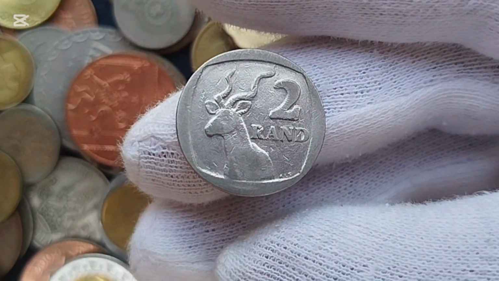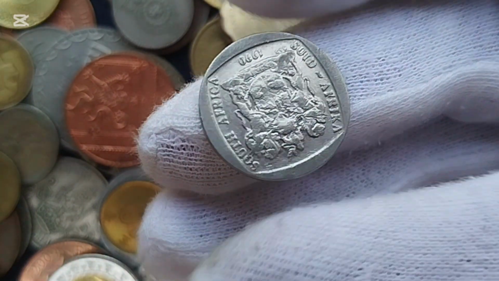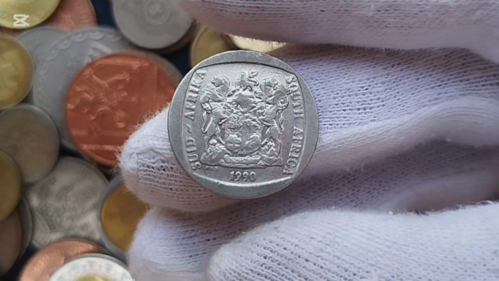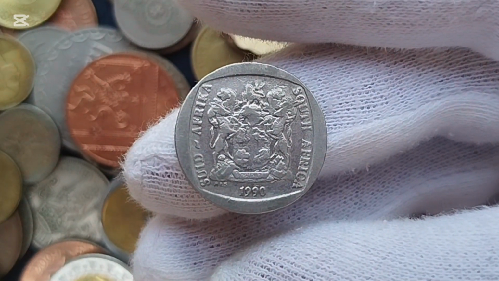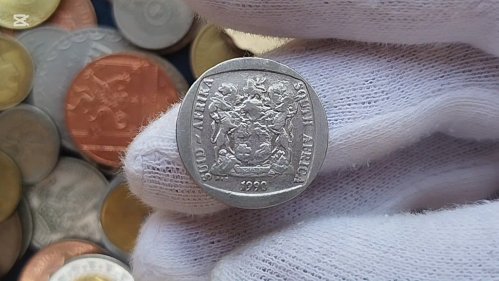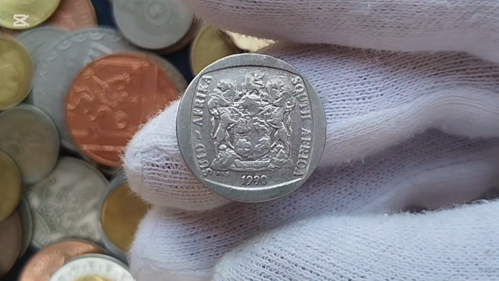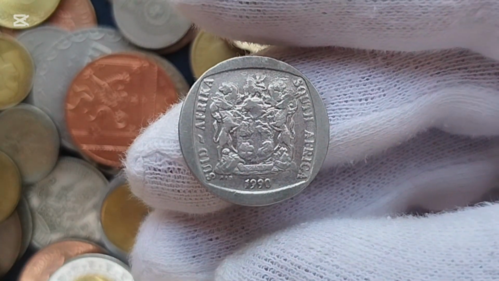The Springbok, national pride in motion. The front side of the 2 Rand coin features the proud Springbok, a symbol of South African spirit. Graceful, yet powerful, this antelope has long represented resilience and agility. Designed originally by sculptor Kurt Steinberg, its use on coins began decades earlier. By 1990, it had become more than an animal. It stood for national identity.